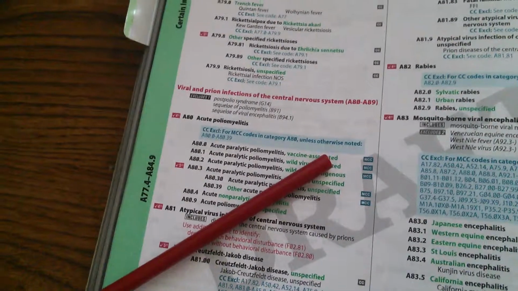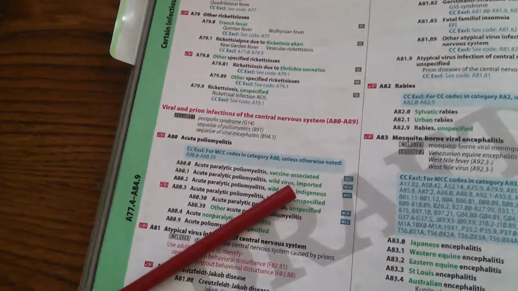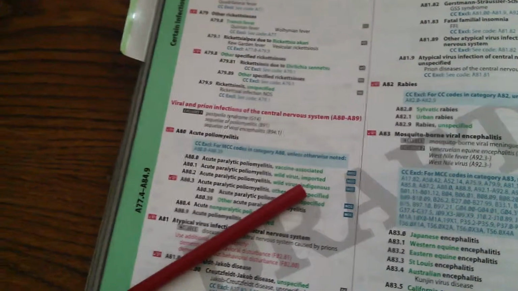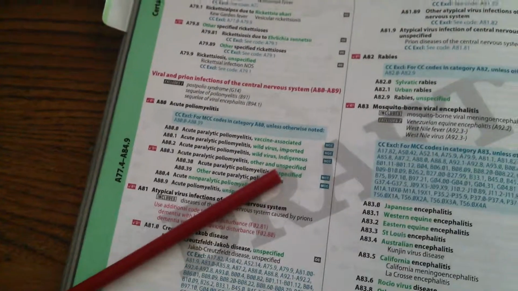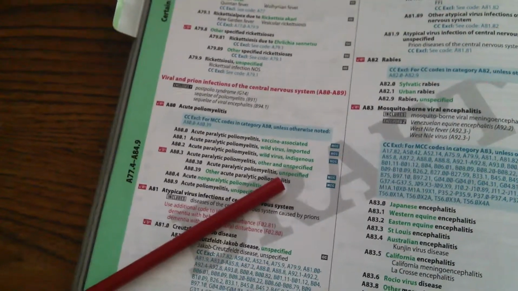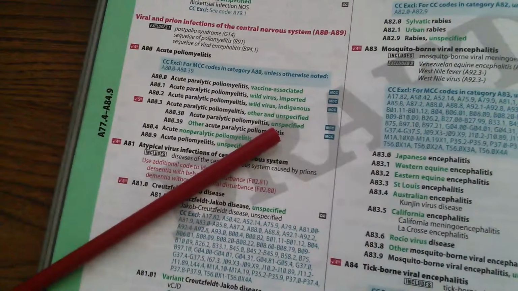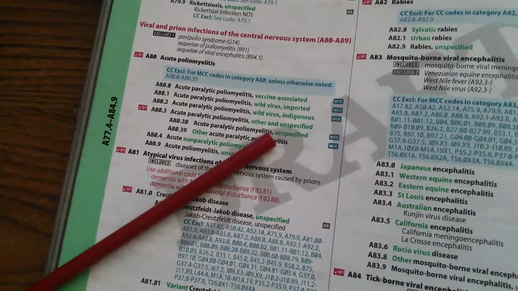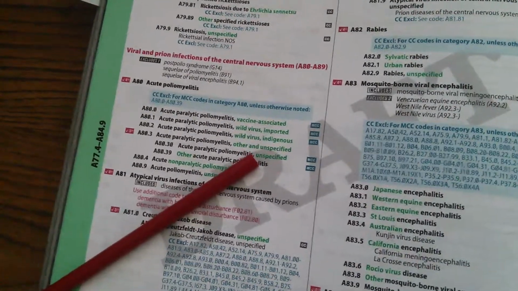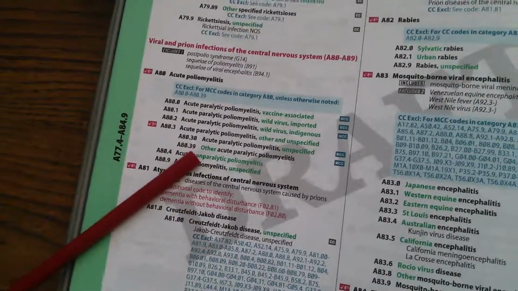The second one says wild virus. It's not wild virus. The third one says wild virus also. It's not wild virus. The fourth one says other and unspecified. It doesn't say other. Other would mean that it's something else in the text, but there's nothing there. So keep going down. The next one says paralytic. It's not paralytic, right? And the other one is other paralytic, and the next one would be paralytic also. Go down a little bit, paralytic.